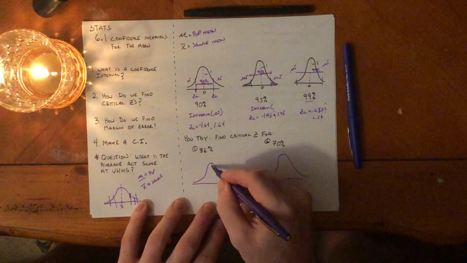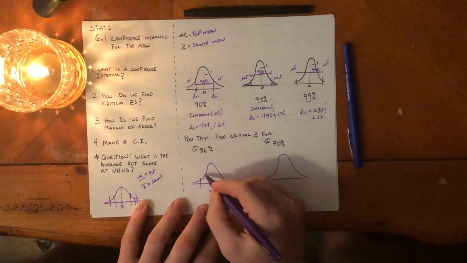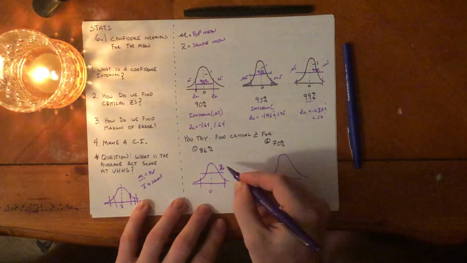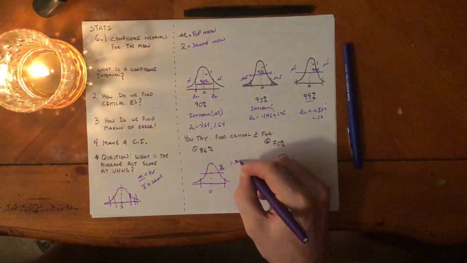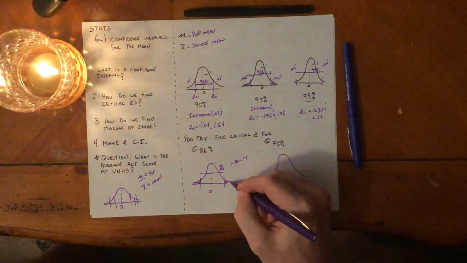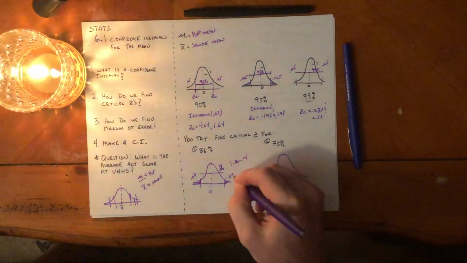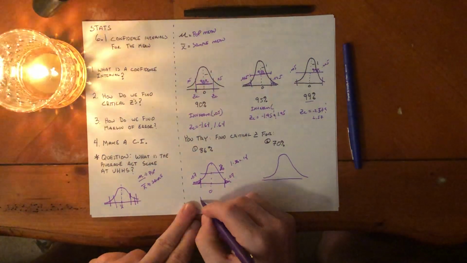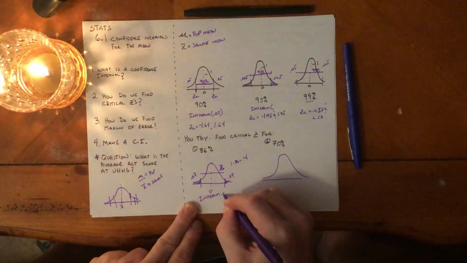Okay, so remember 0 goes in the middle, right? We're trying to figure out 86%, so that's going to be the middle 86%. So if I do 1 minus 0.86, I'll get 0.14. So I know I have 14% in this tail and this tail, which means I have 0.07 in this tail and 0.07 in this tail. So I'm going to go invert norm, 0.07.